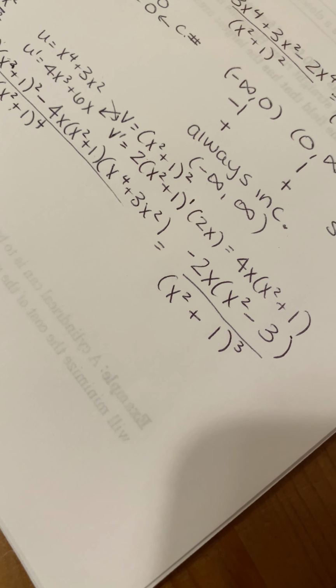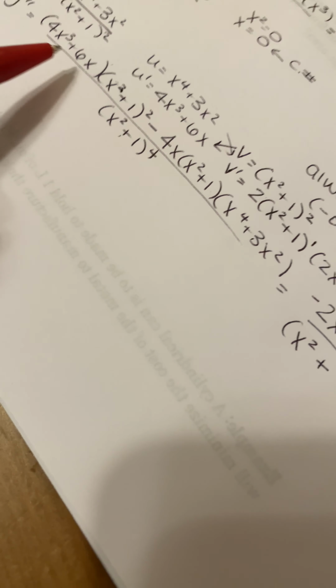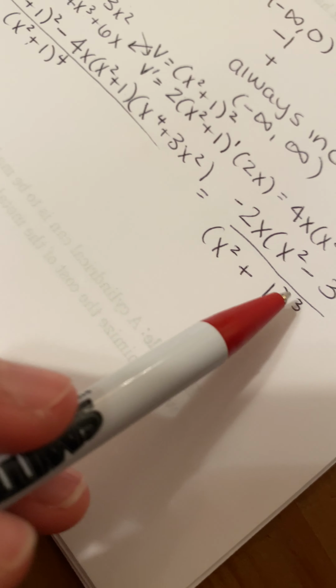Ooh, a little blurry. All right. All the way, some algebra, right? If you want to practice that algebra, I really encourage you guys to do that and get through that. So this is what we get.